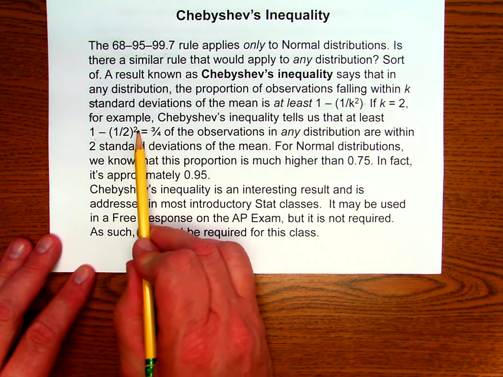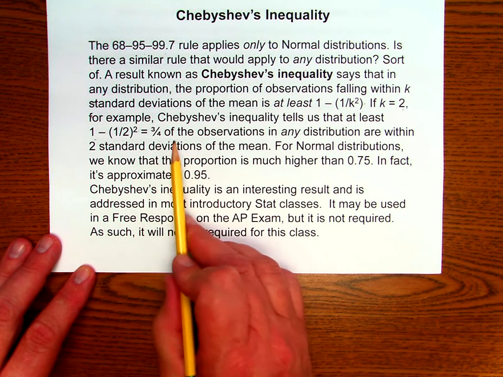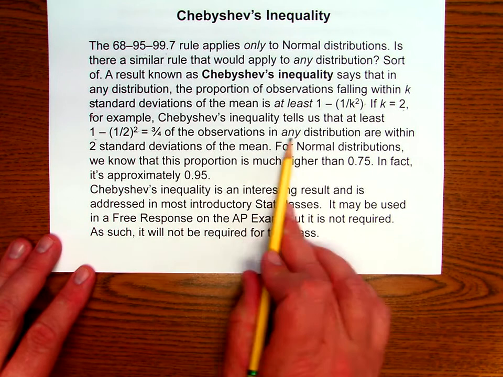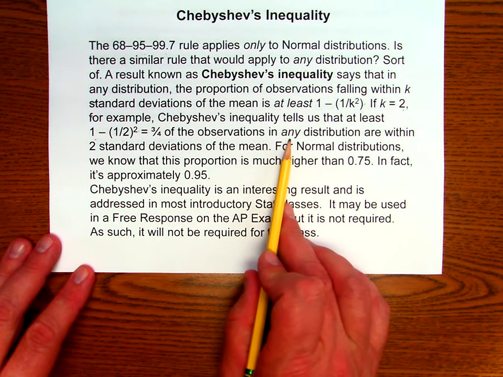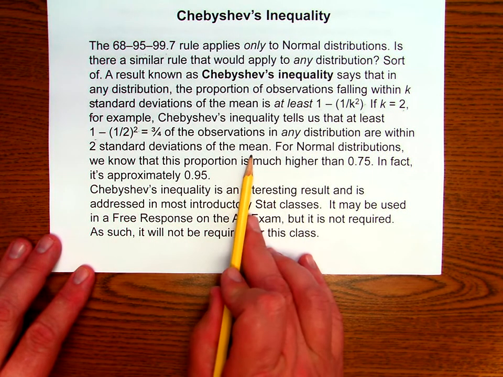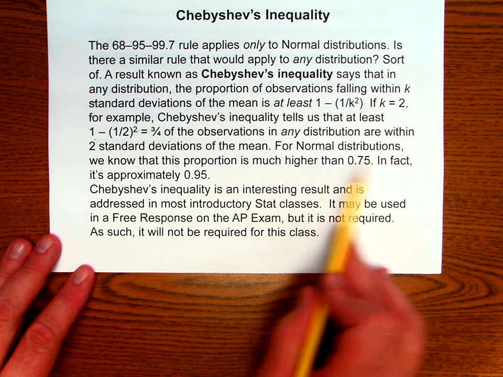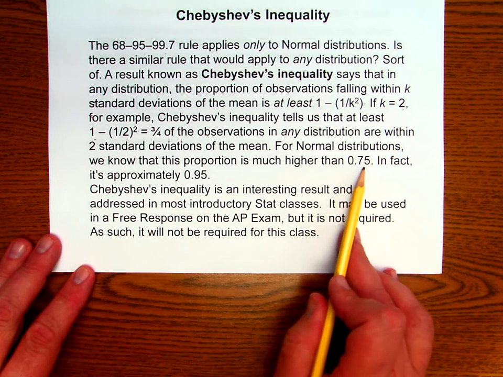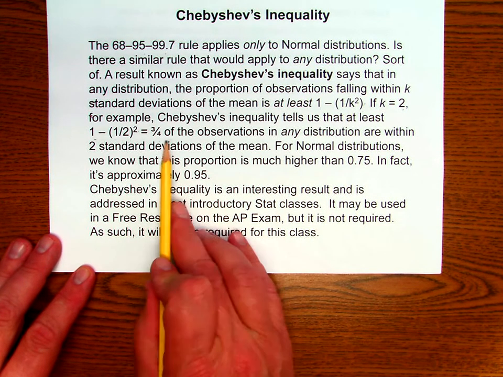So in any distribution, based on this inequality, 3/4 or 75% of the observations are within 2 standard deviations of the mean. For normal distributions, we know that this proportion is much higher than 0.75. In fact, it is 0.95. This is the lower bound. It has to be at least 75%. In normal distributions, actually 95%.